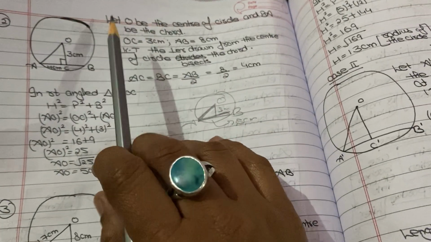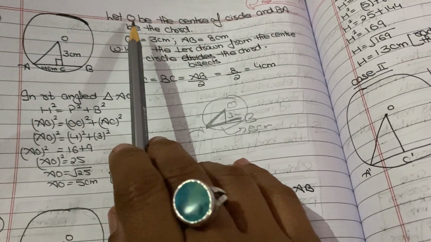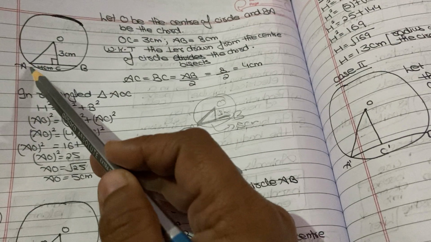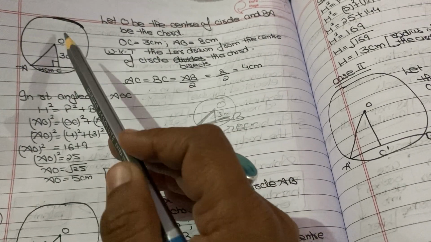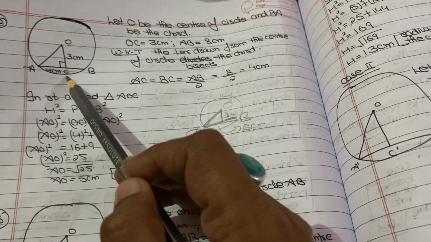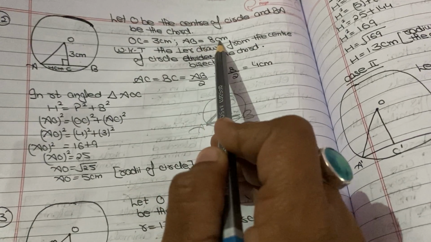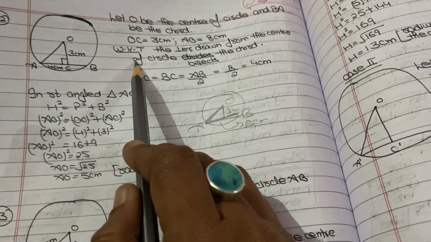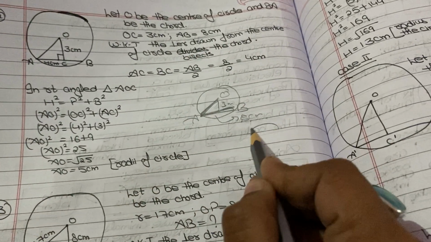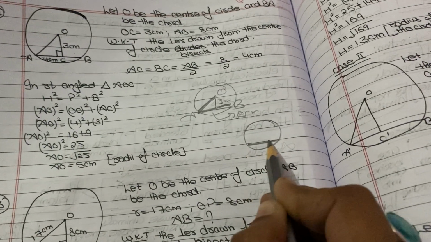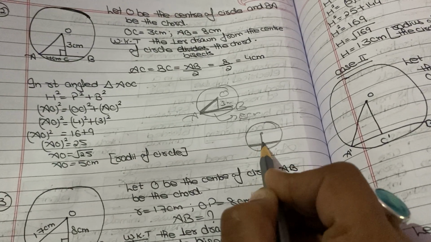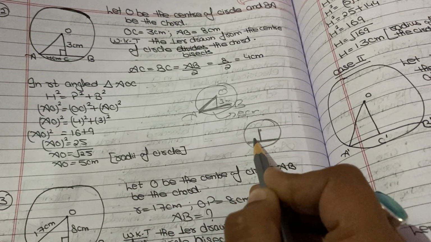So clearly you don't have to write the theoretical part, but just to understand, let O be the center of circle and AB is the chord. OC is the perpendicular distance between the center of the circle and the chord, which is 3 centimeter, and AB is 8 centimeter. We know that the perpendicular drawn from the center of circle bisects the chord into 2 parts.